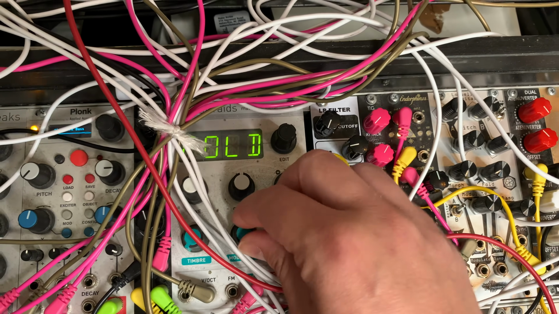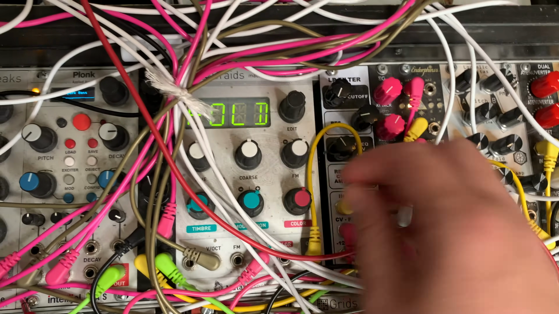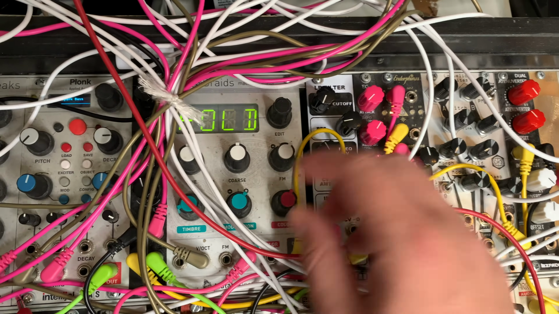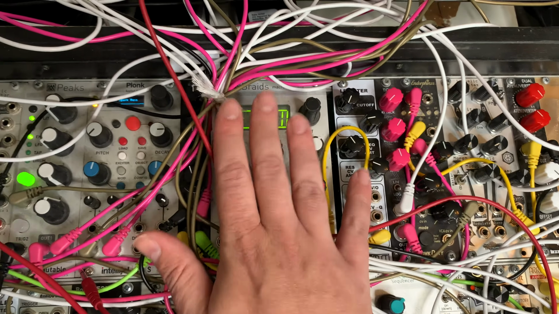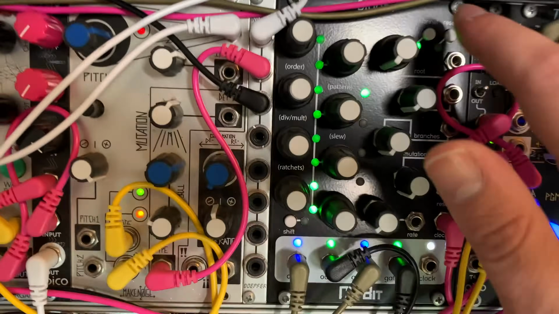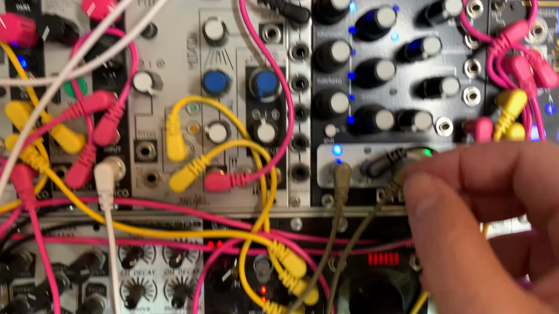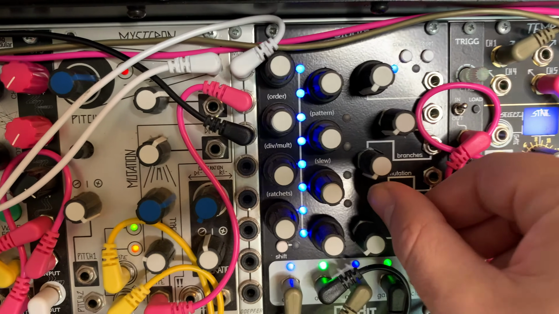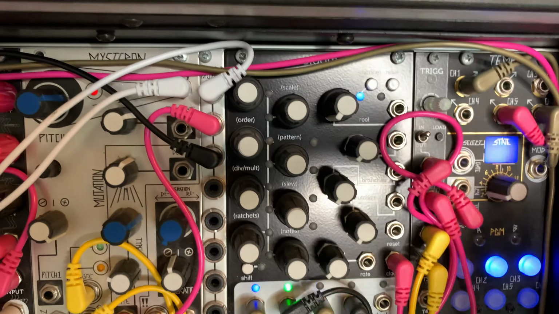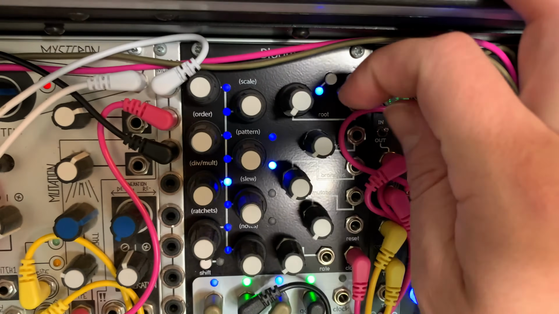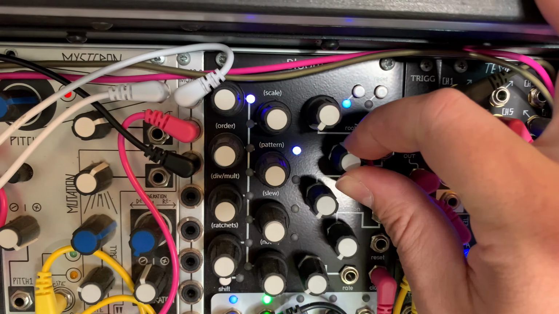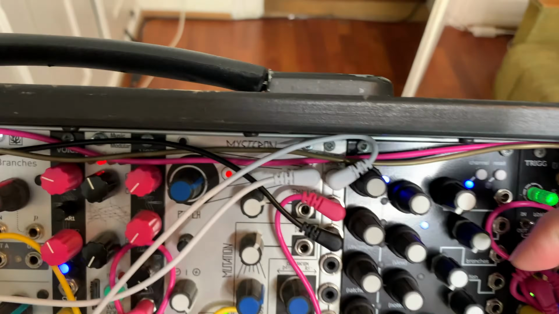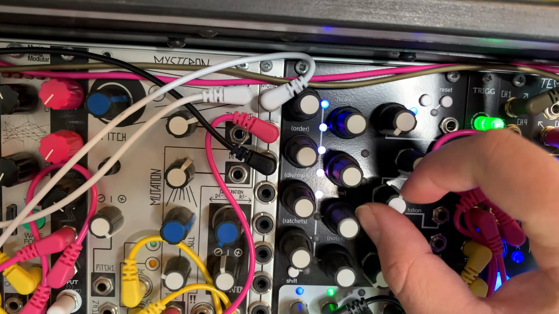Now to the Braids. It's a really flexible oscillator. I usually sequence it with the Bloom. The Bloom is quite similar to a Turing Machine. You can modulate your sequence and then lock it. It has some more features. You can, for example, extend your sequences by creating branches. This will give you longer sequences.